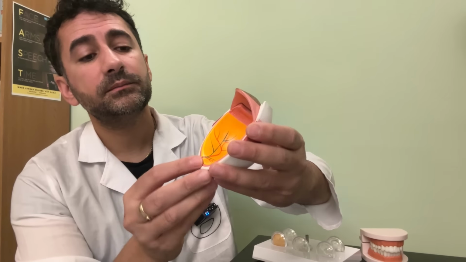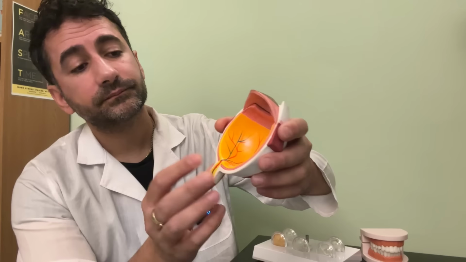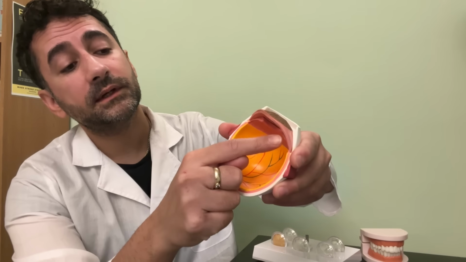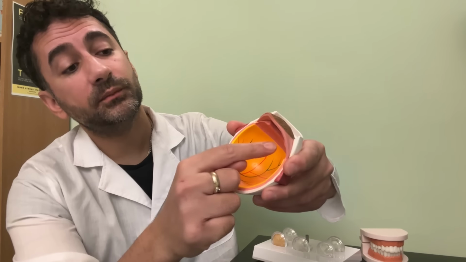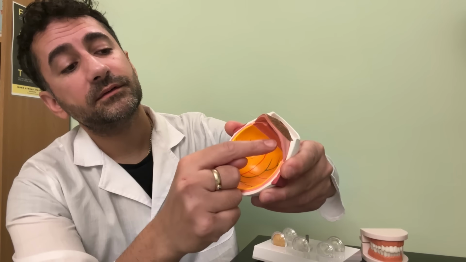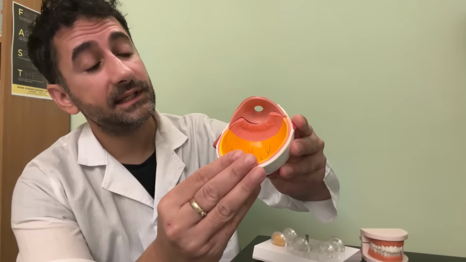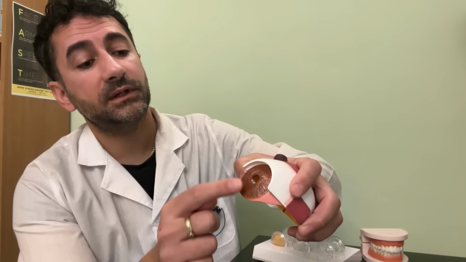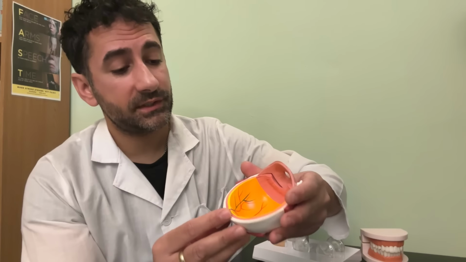So it's not perfectly obvious here, but you have a portion here known as the ciliary body that makes the aqueous humour that travels through behind the iris, through the pupil and into the anterior chamber, as we described with the previous model, and drains at the angle, or at least the majority does.